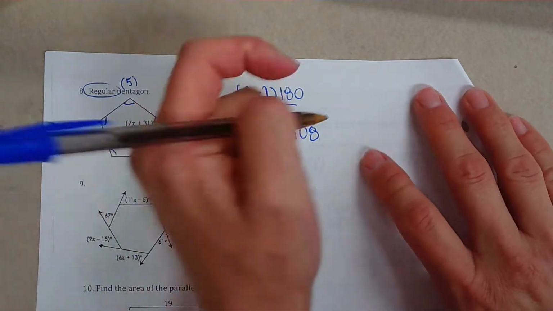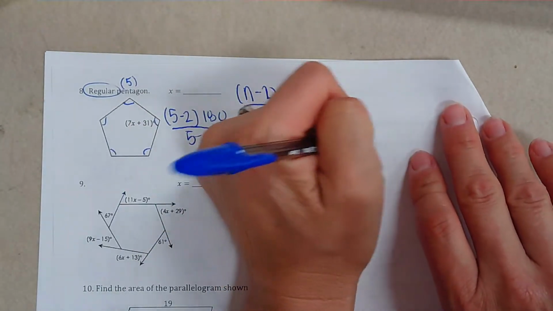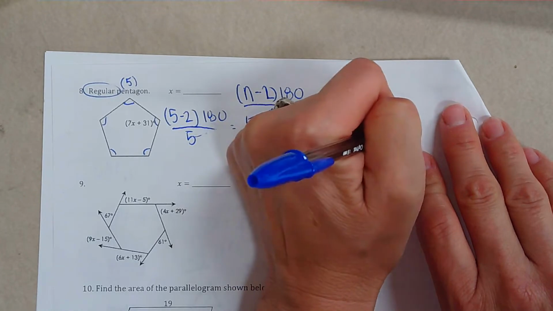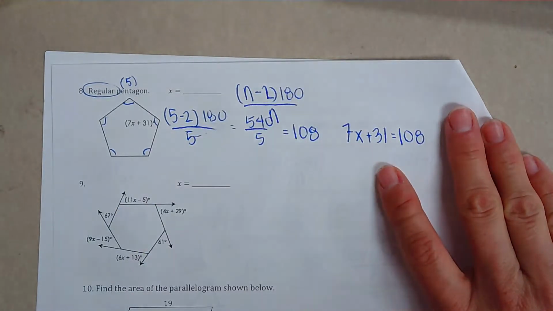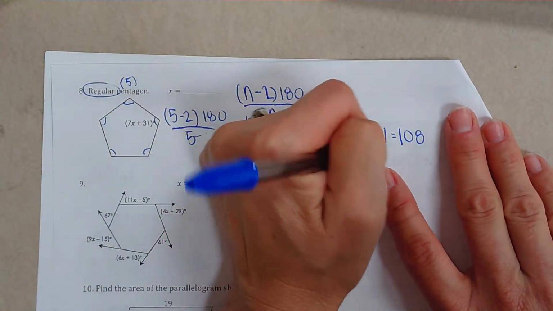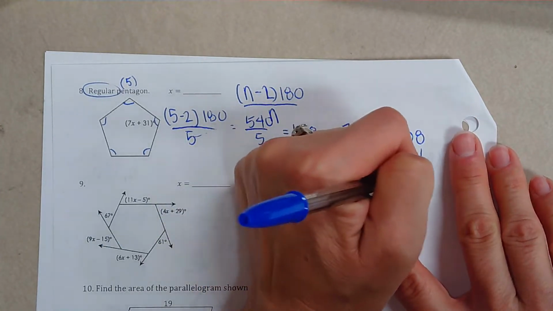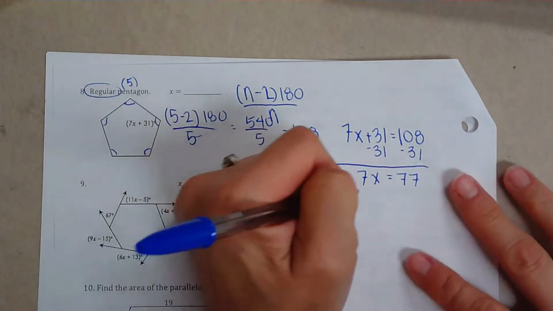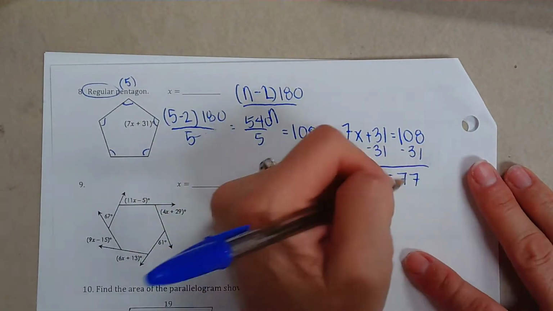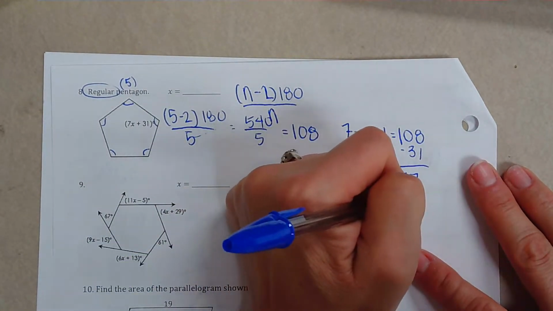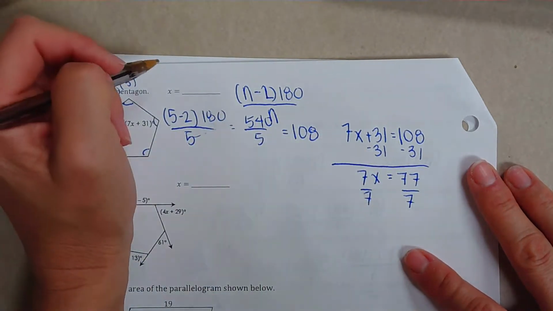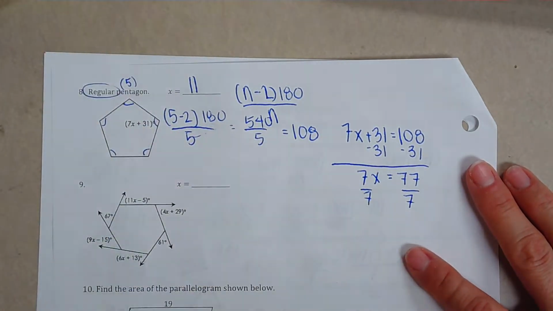I'm going to take 7x plus 31 and set it equal to 108. All right, I'll subtract 31 and subtract 31 and get 7x equals 77. Then I'll divide by 7 and divide by 7 and get x equals 11.